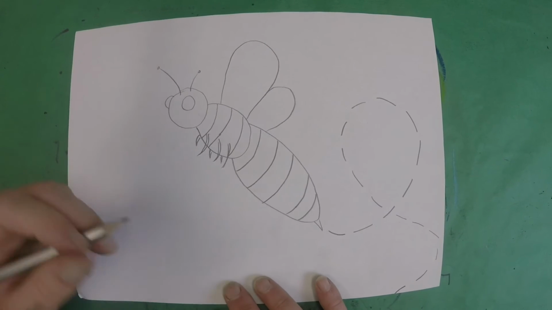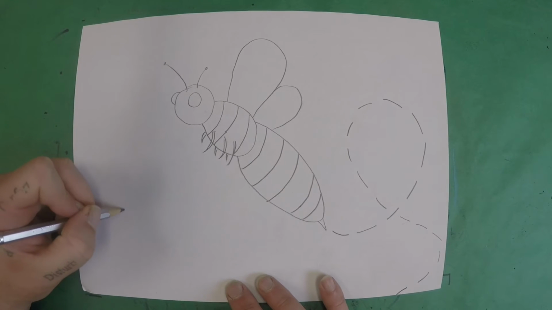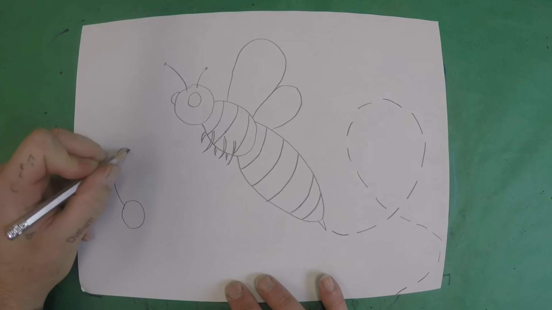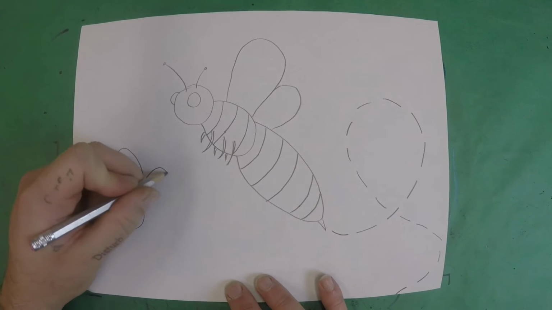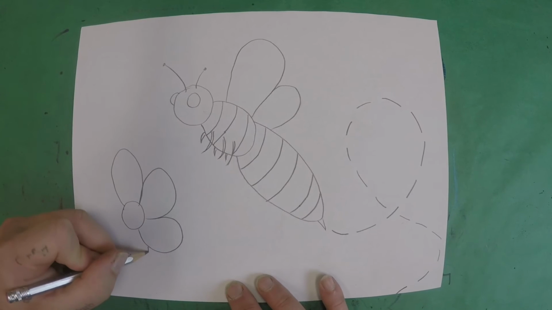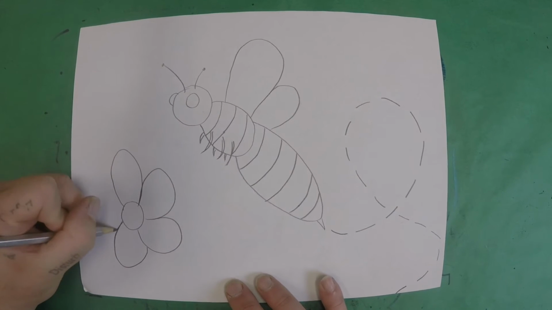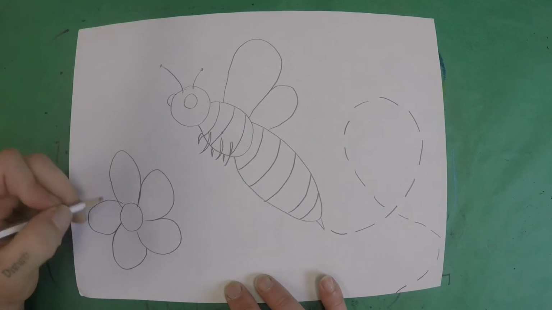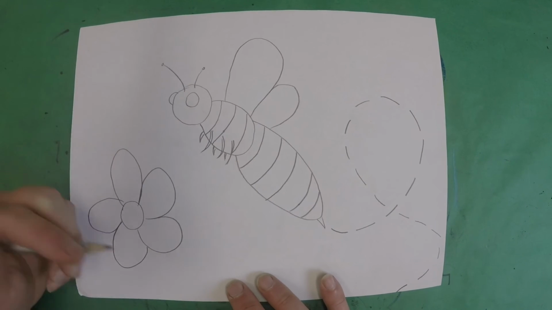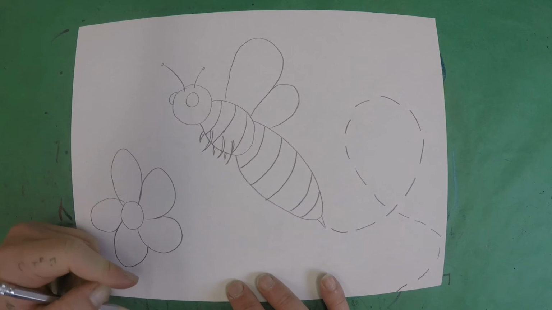So we've done this before. We're going to start with a circle, and then we're going to add these oval petal shapes. Now again, flowers have all different kinds of shapes for the petals on them. So this is the shape that I'm using for my flower, for my bee. It does not have to be the same shape that you use for your flower, for your bee.